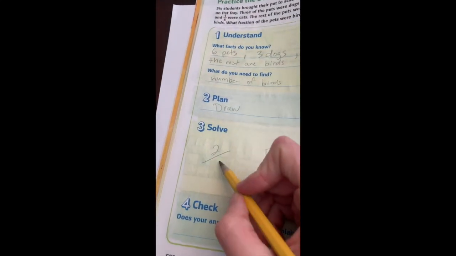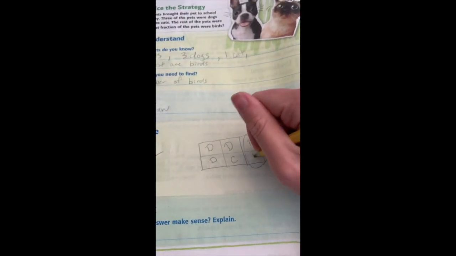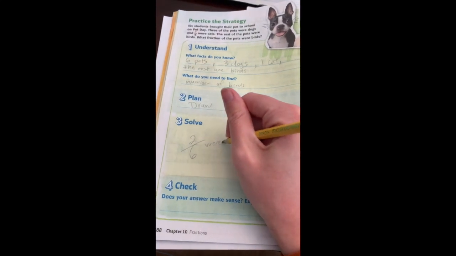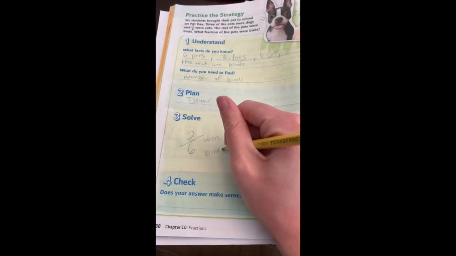What else do I know? That the rest are birds. And we're trying to find the number of birds. Friends, how many pieces are left? There are 2 pieces left out of how many? 6. So we have, this one's a bird. This one's a bird. What fraction of the pets were birds? 2 out of 6 were birds.